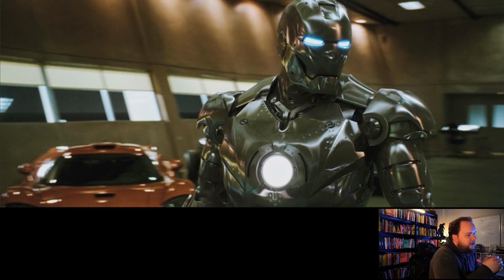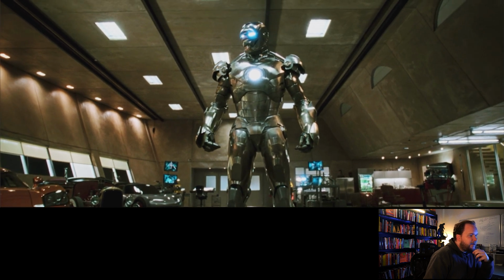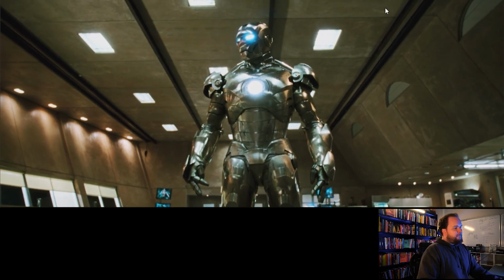So it was a mixture of initially doing all the practical suit on him and then having some bits that need to animate that would be 3D, so that we could get the mechanical animation out of it, but the rest of the time it would be more of a suit that was all mechanical, and Stan Winston Studio did all that stuff.